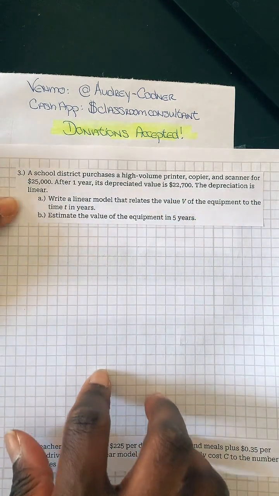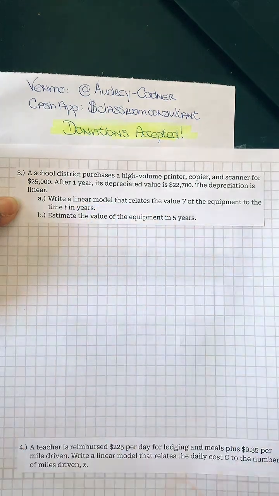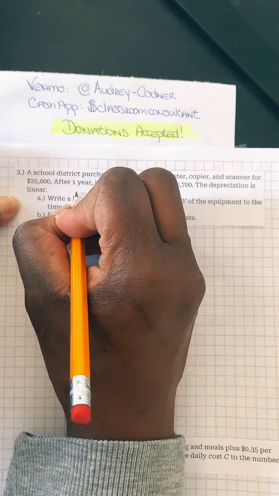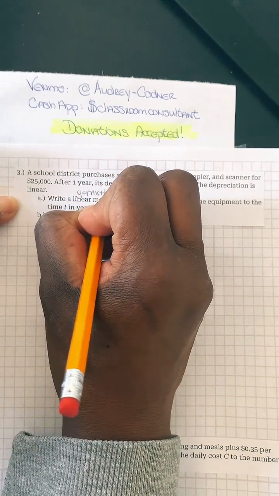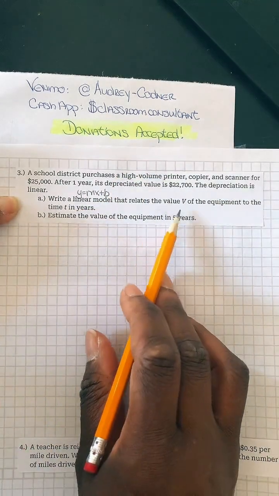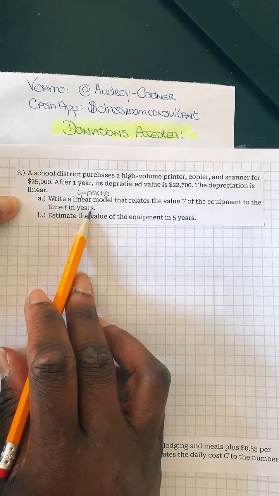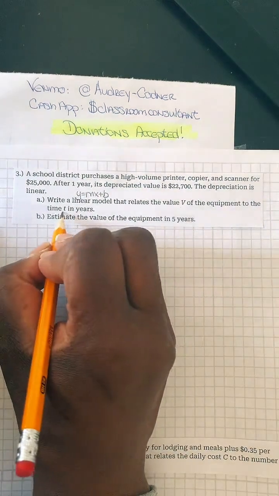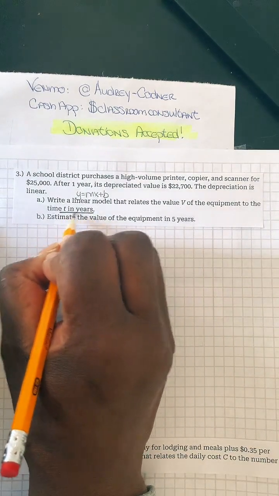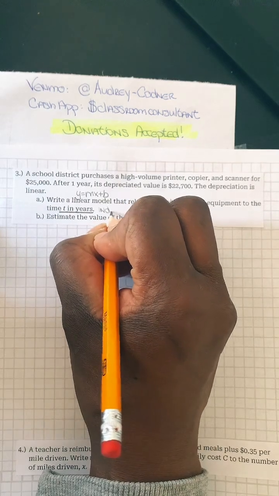So now they're asking us to write a linear model. Remember what I said about linear model? Linear model means an equation, y equals mx plus b, that relates the value of the equipment to the time in years. The time in years, time waits for no one, so that is my independent variable.